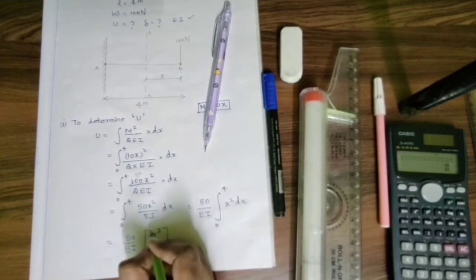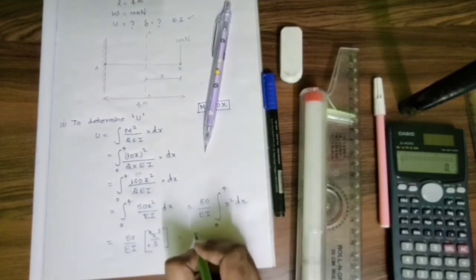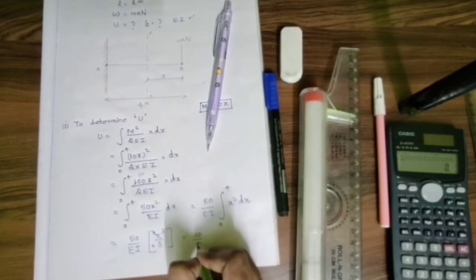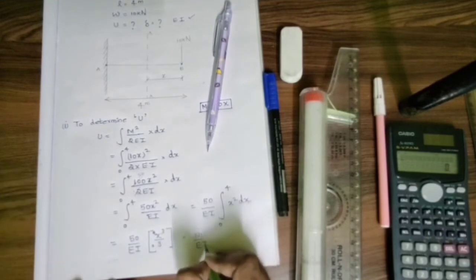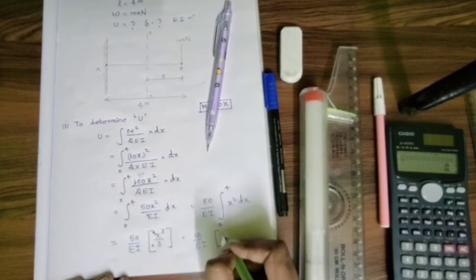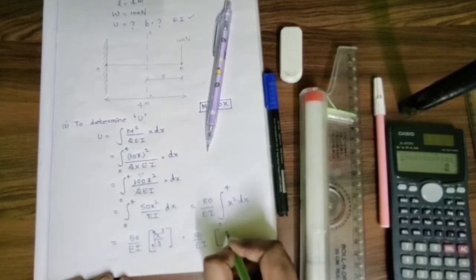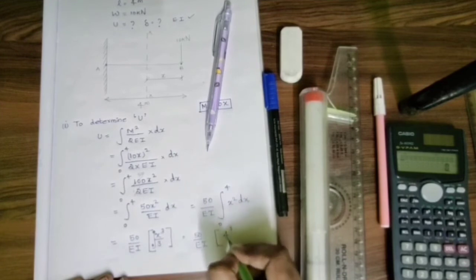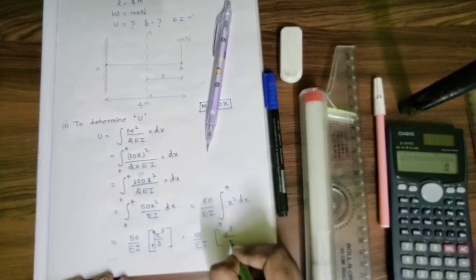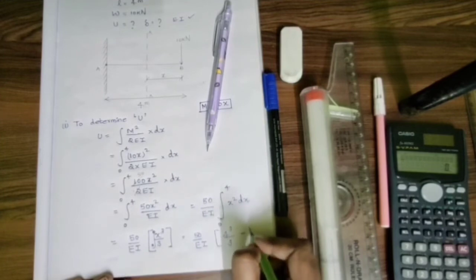Now 50 divided by EI. I am just replacing x with 4 and 0 because that is the length of the span starting from 0 to 4. So I am just doing that 4 cube by 3 minus 0 cube divided by 3, just replacing x.